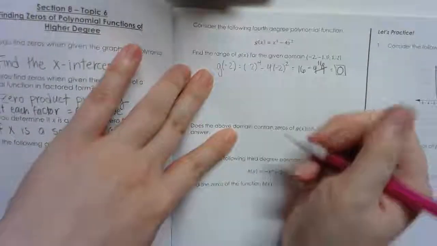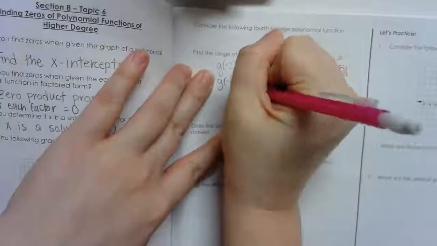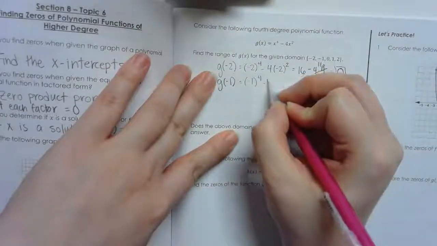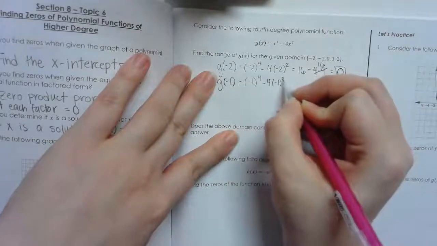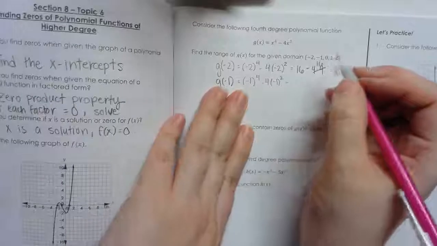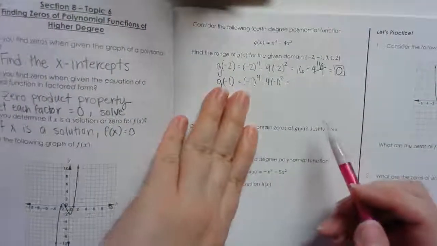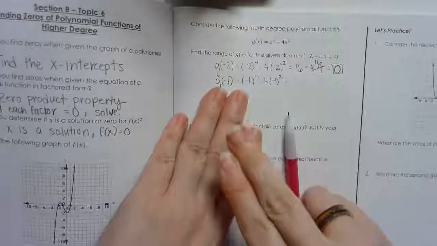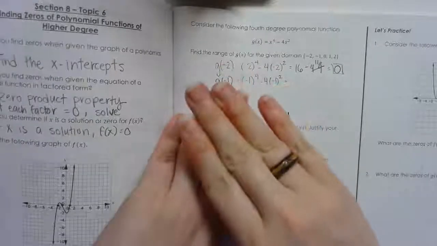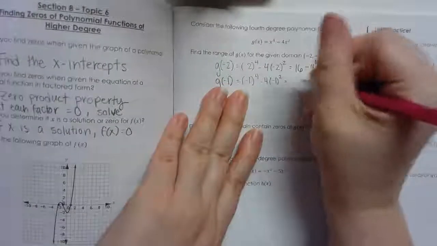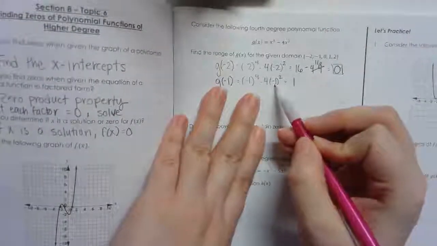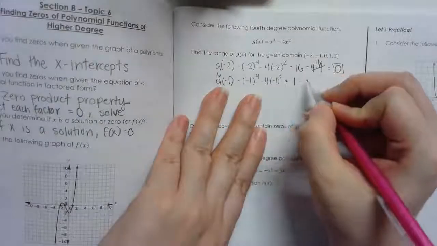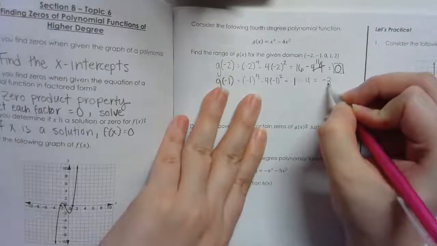Then I have g of -1, which is -1 to the fourth minus 4 times -1 to the second. Remember, if I'm multiplying a negative times a negative, I get a positive. So -1 to the fourth is a negative times a negative, which is a positive, times a negative, which is a negative, times a negative, which is a positive. So to the fourth power would be +1. -1 times -1 is also +1. So that's 4 times 1. So 1 minus 4 equals -3.